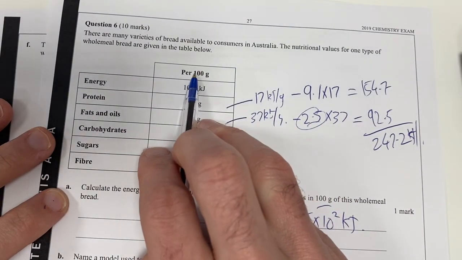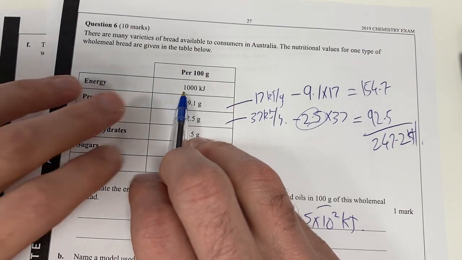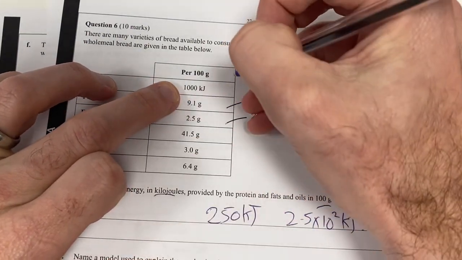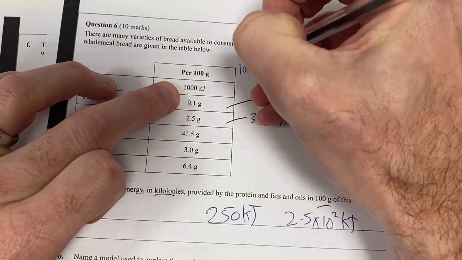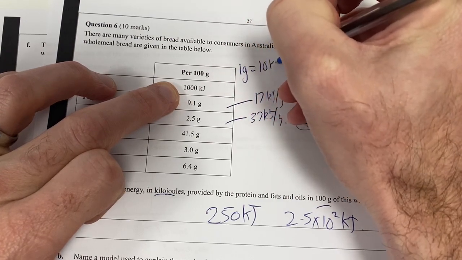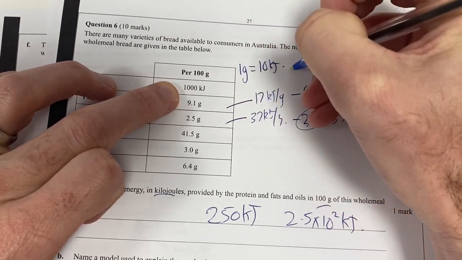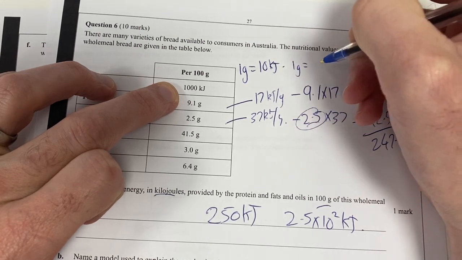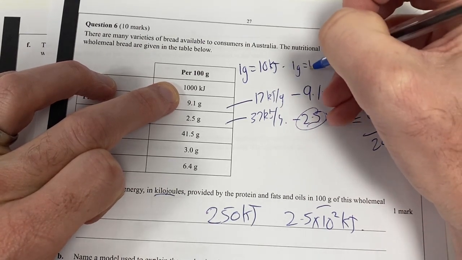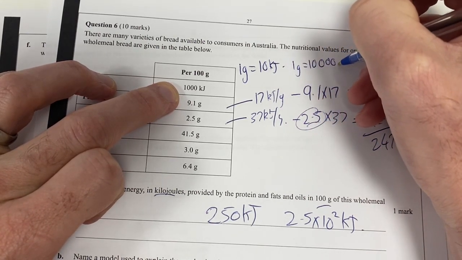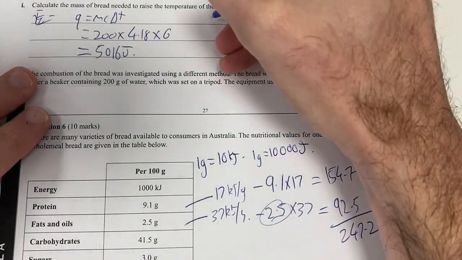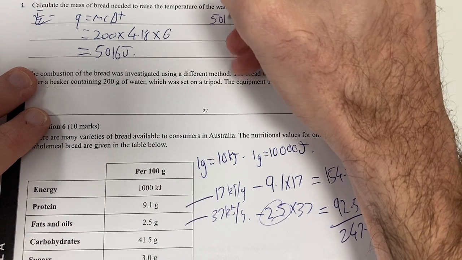Now, what do I know about my bread? Let's go back here. I know that 100 grams gives me 1,000 kilojoules. What that means is that 1 gram equals 10 kilojoules. So therefore, 1 gram equals 10,000 joules. So what I can do then is say I've got 5,016.